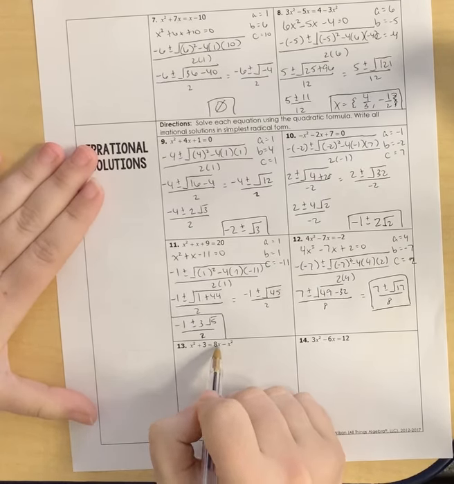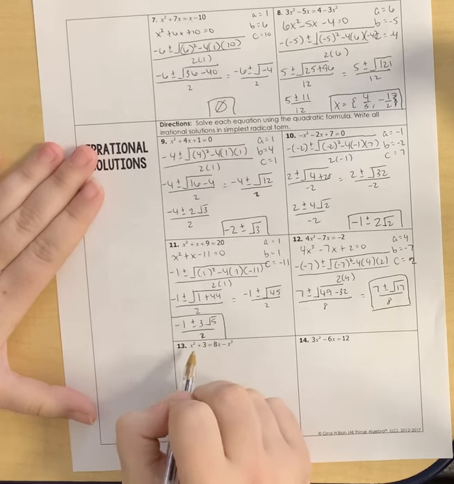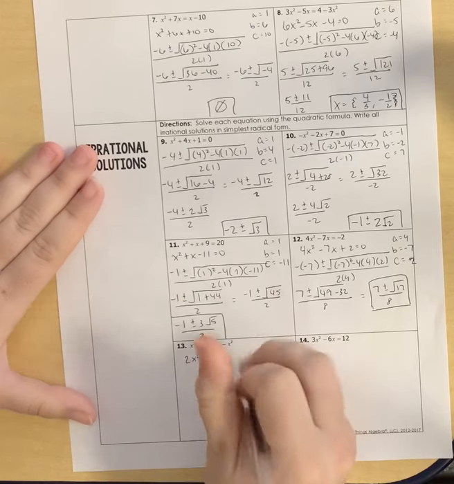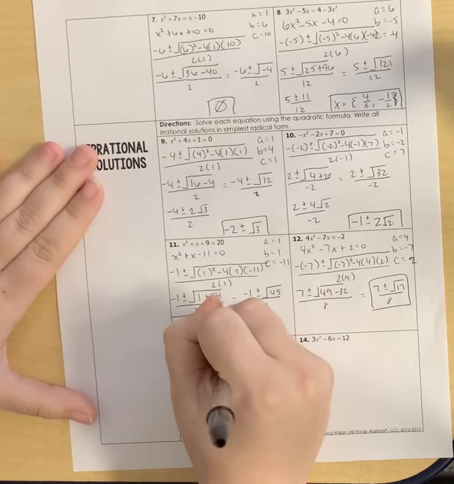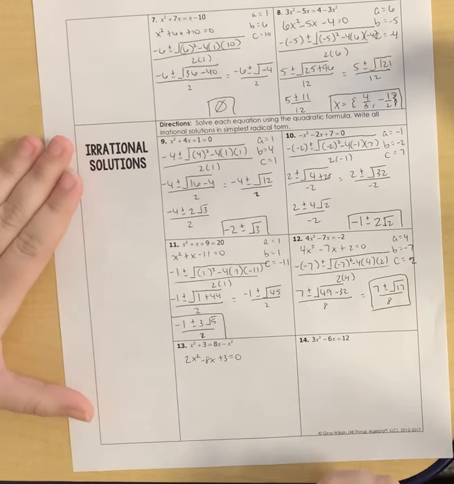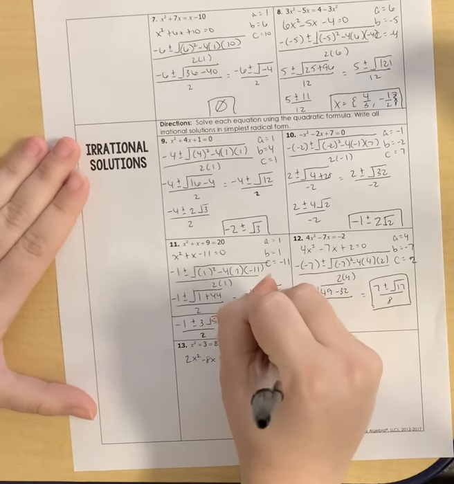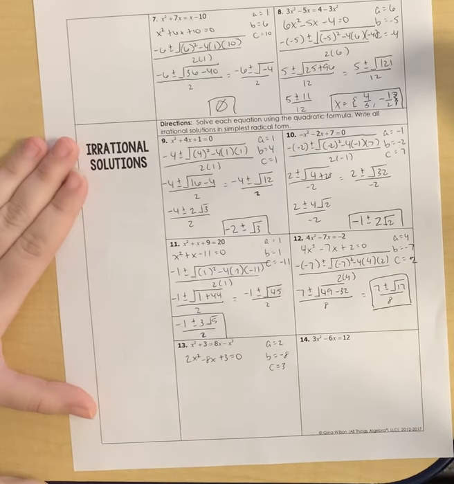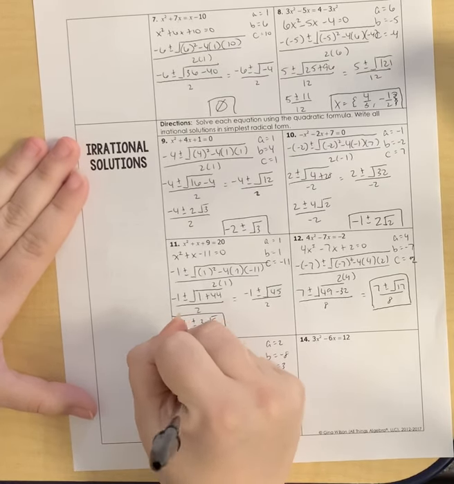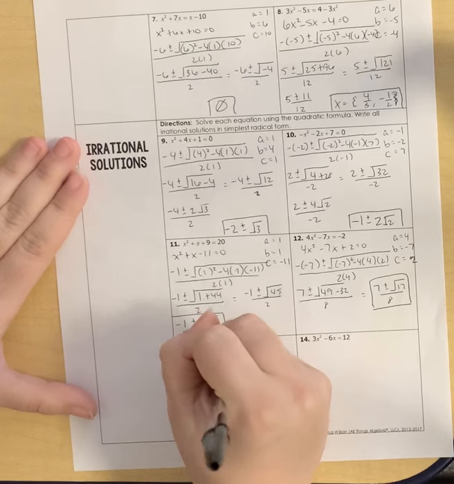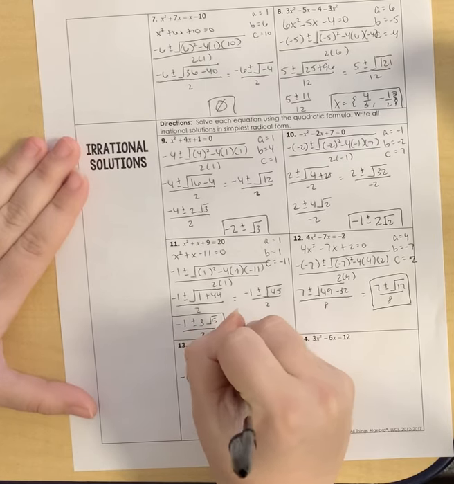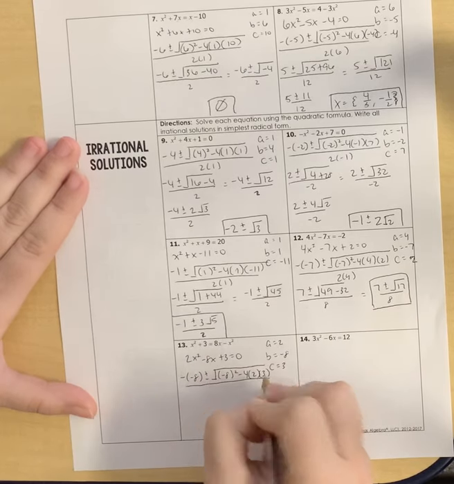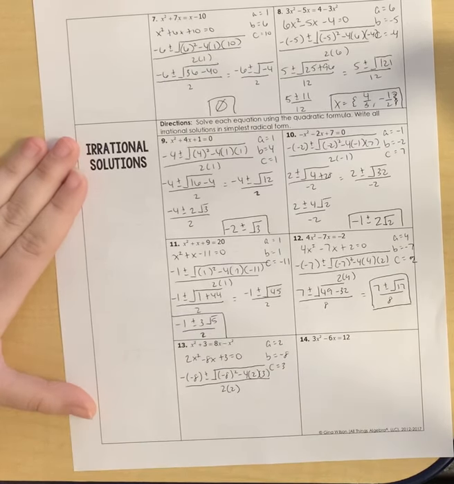13, we've got to move the 8x and the negative x squared over. So x squared plus x squared turns into 2x squared minus 8x plus 3 equals 0. So we have our A is 2, our B is negative 8, and our C is 3. So we have a negative times negative 8 plus or minus the square root, negative 8 squared minus 4 times 2 times 3. And it's over 2 times 2.